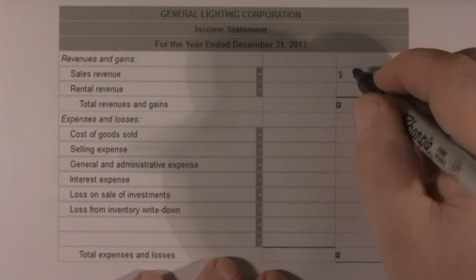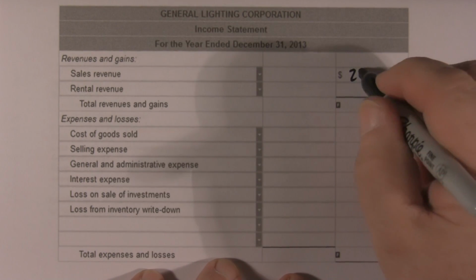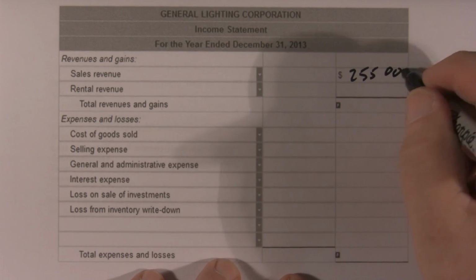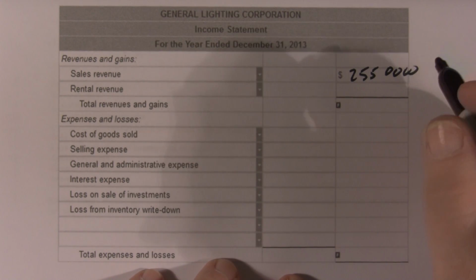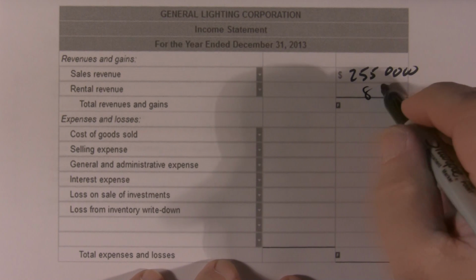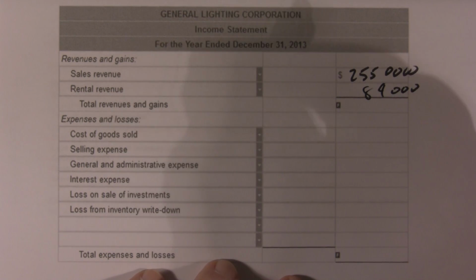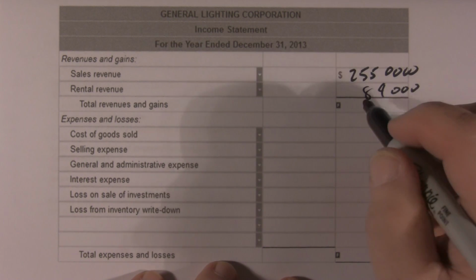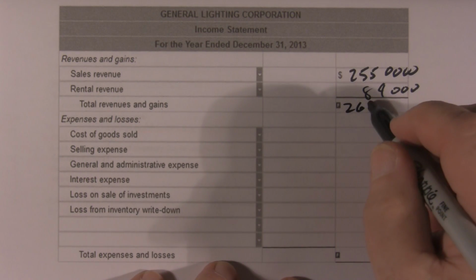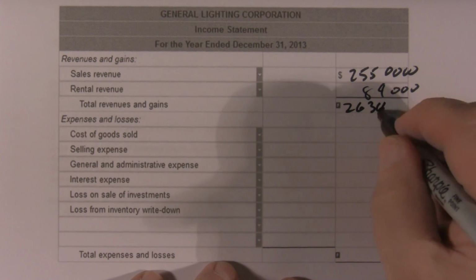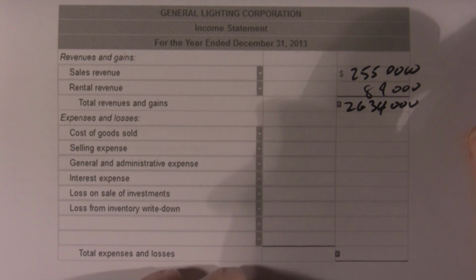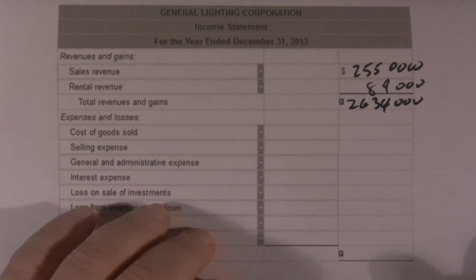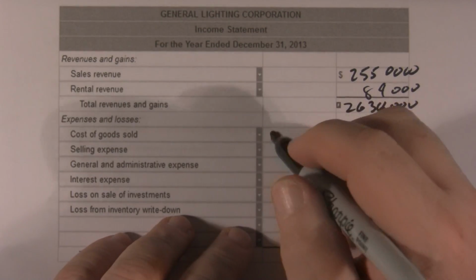Our sales revenue was $25,550. And our rental revenue is $84,000. So our total revenue and gains is $2,634,000. Now we're going to subtotal all of our expenses, and there's no real order here.